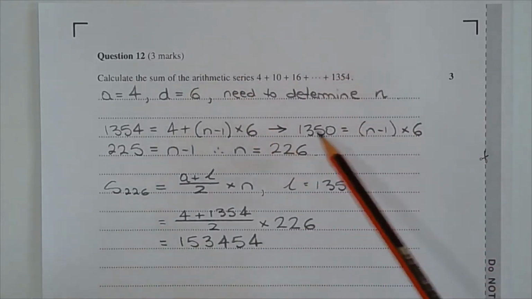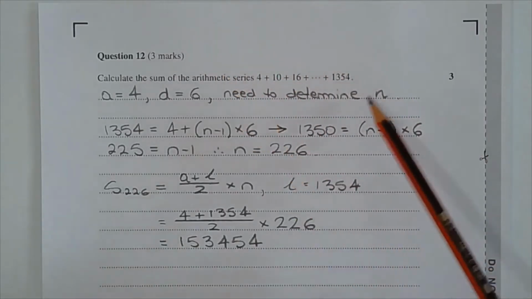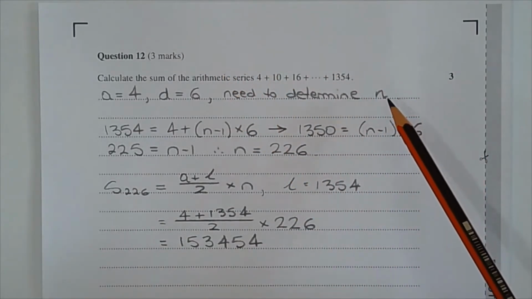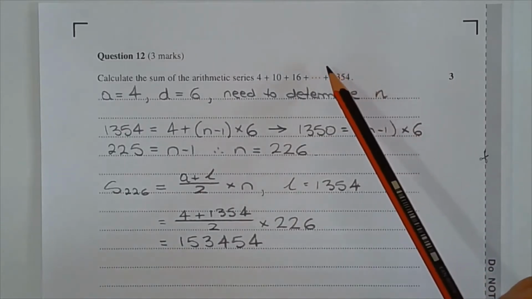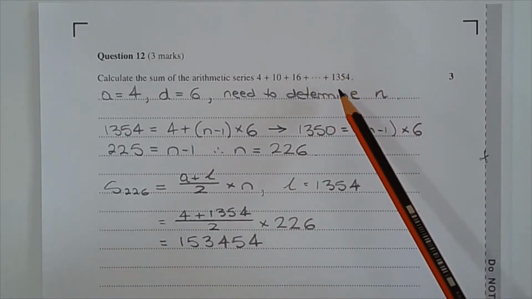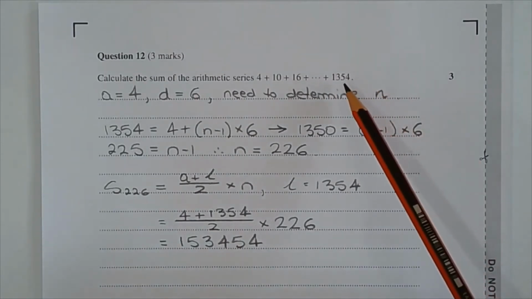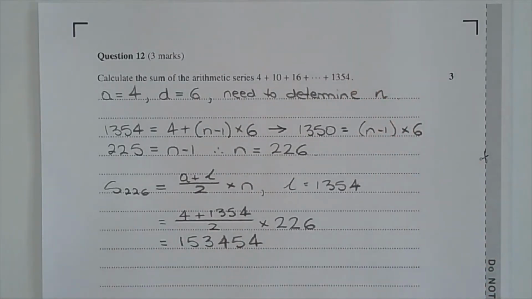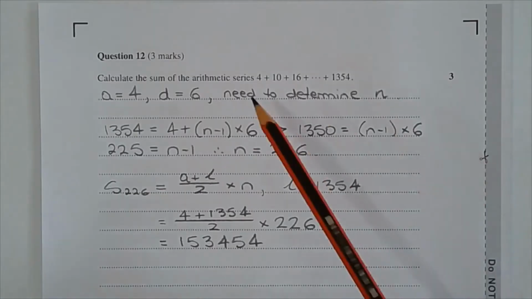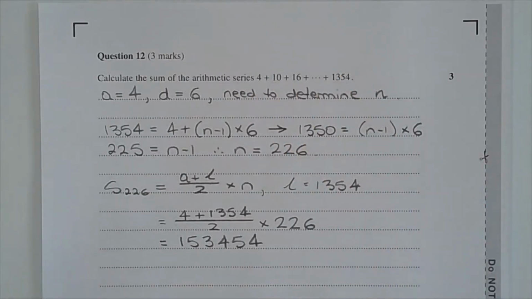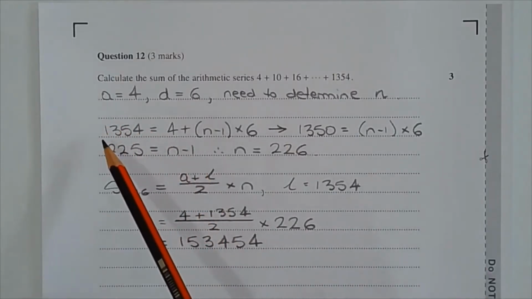We need to determine the n though. That's the number of terms that are in the series. N also corresponds to the position of the last term. So 1354, we need to determine what position in the series this term is. Then we can apply the formula, sum to n terms is equal to the average of the first and last terms multiplied by the number of terms in the series. So we can solve the equation.